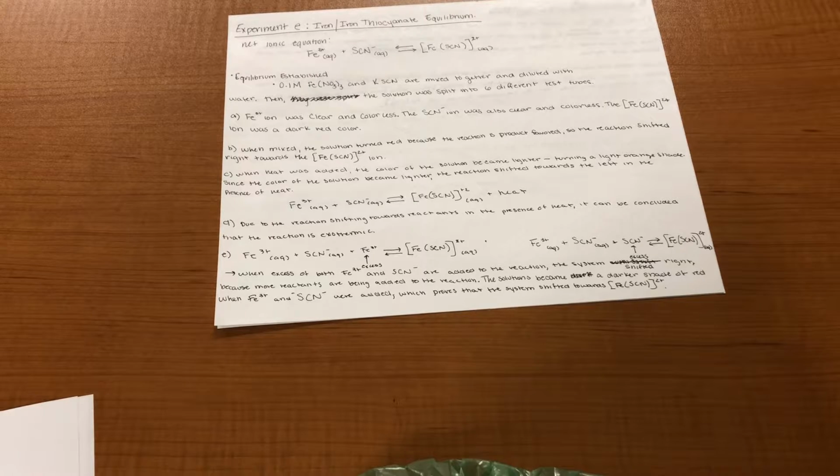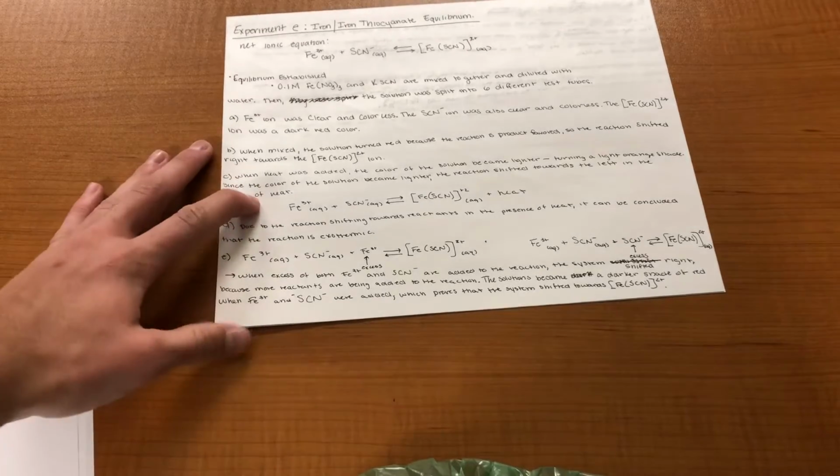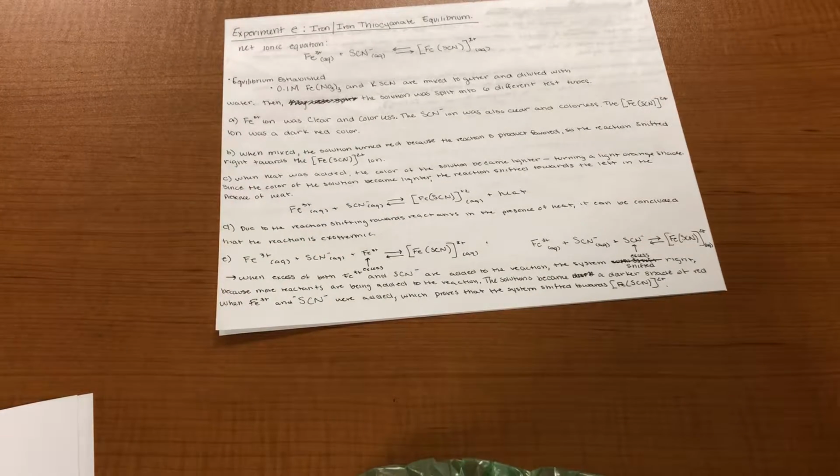When heat was added, the color of the solution became lighter, turning a light orange shade. Since the color of the solution became lighter, the reaction shifted towards the left in the presence of heat. Due to the reaction shifting towards reactants in the presence of heat, it can be concluded that the reaction is exothermic. The reaction including heat is shown here. Heat was added to the right or the product side of the equation, therefore it is evident to say that it is an exothermic reaction.